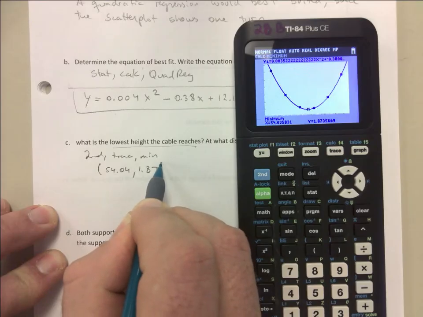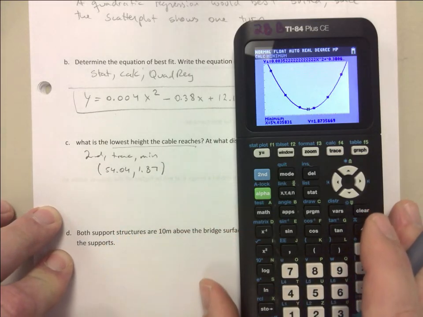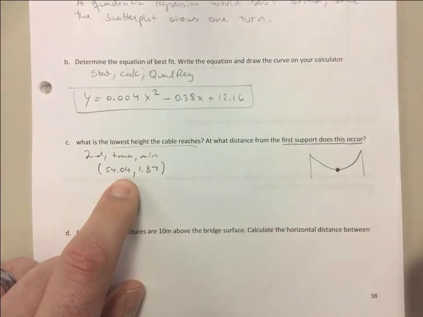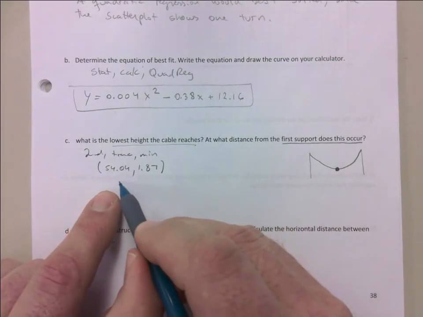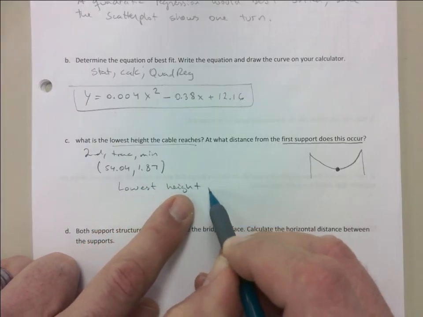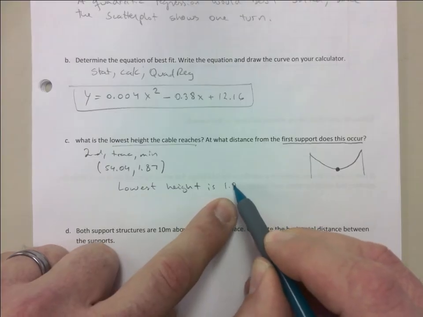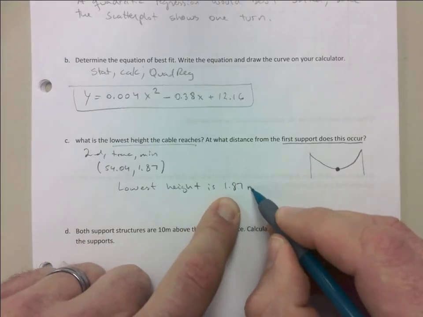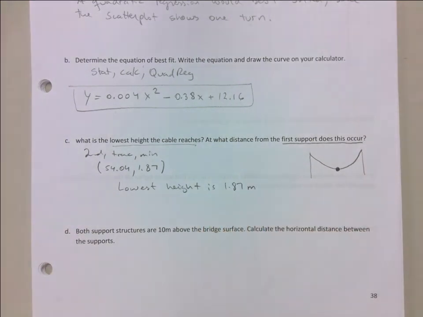1.87. That is the actual coordinate of the vertex. So the lowest height is 1.87, and we are in meters. And because it's positive, this would be above ground, right? So if we ever have a negative height, we're talking below ground.